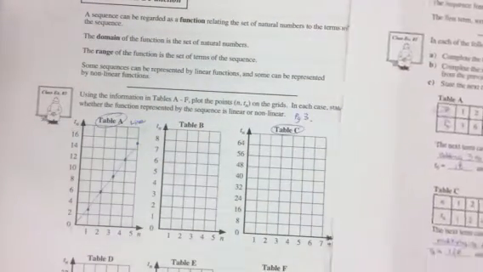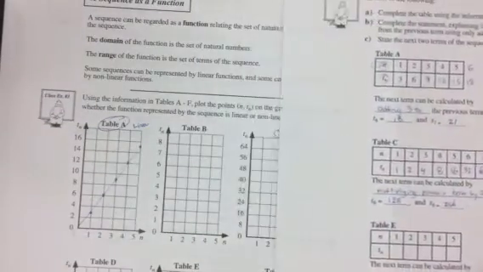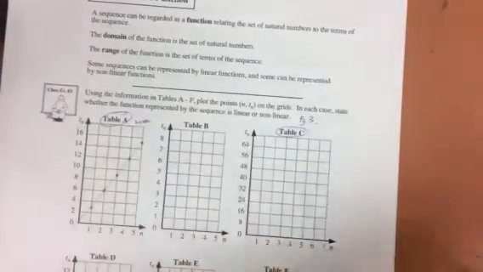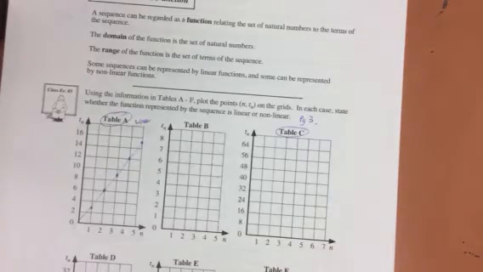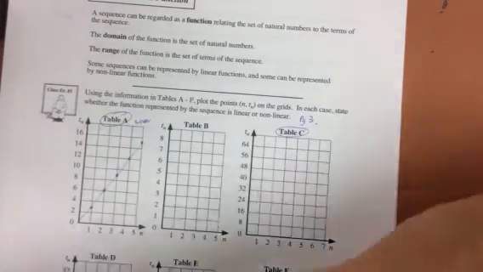And now we're going to look at table C. So table C, if you recall, there was a Fibonacci sequence occurring there, but it was Blaise Pascal's triangle. So I'm just taking this information and I'm putting it into my table. And I'm just going to fold that up so you can see where I'm getting this information from.